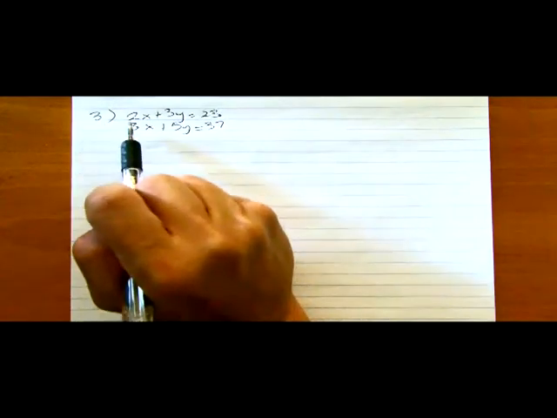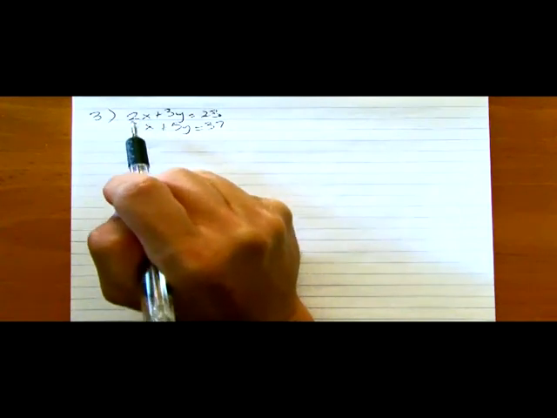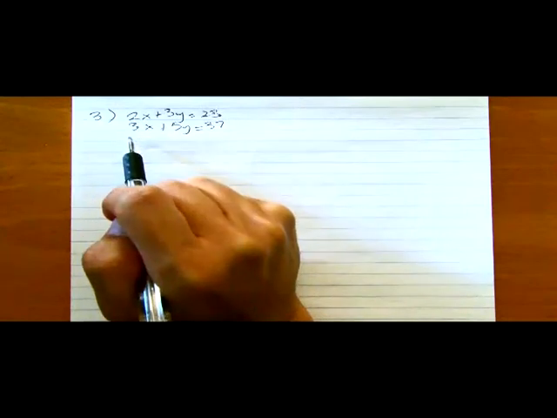You can choose whichever one you want, but for those of you that want to stick together, I'm going to get rid of x. So look at the 2 and the 3. We need to change them so that they're the same number but with different signs. We need them to be opposites. I can change them to 6's. Yeah, there are other possibilities, but I can change both of these numbers, the 2 and the 3, to become 6 and negative 6.